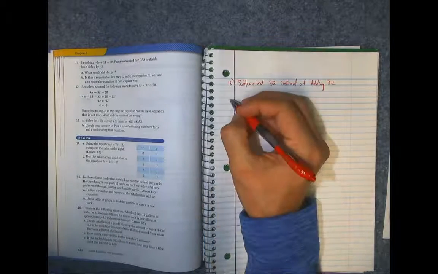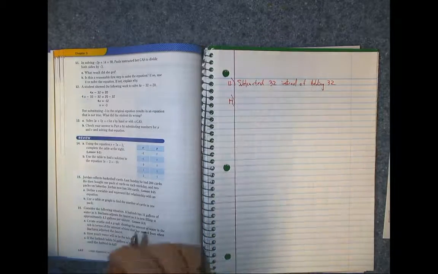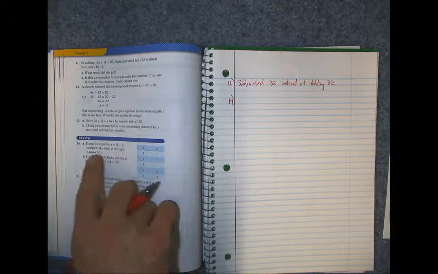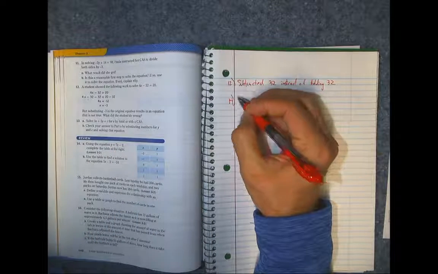All right, next up was 14. Go into some review. So we've got this equation. We're going to complete the table at the right. Let's start there.